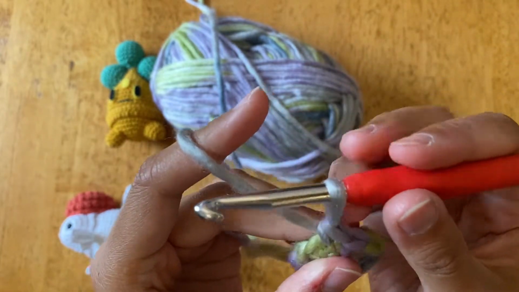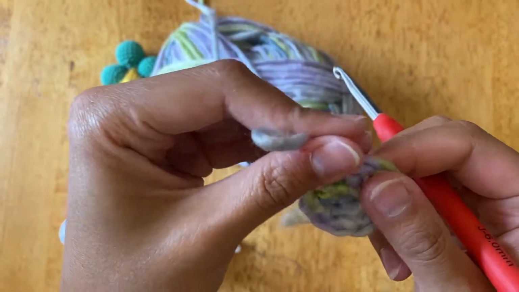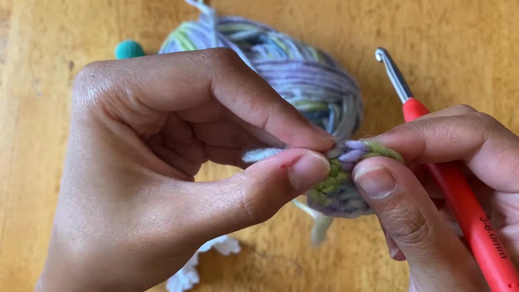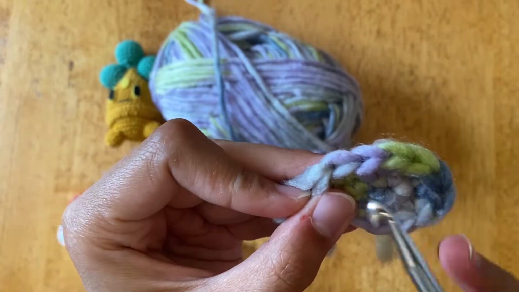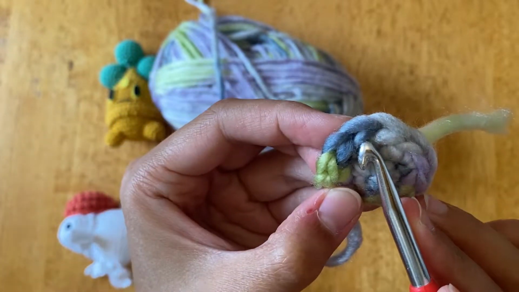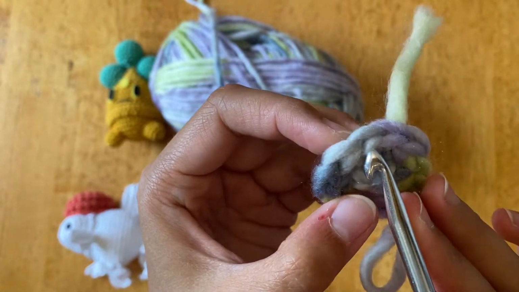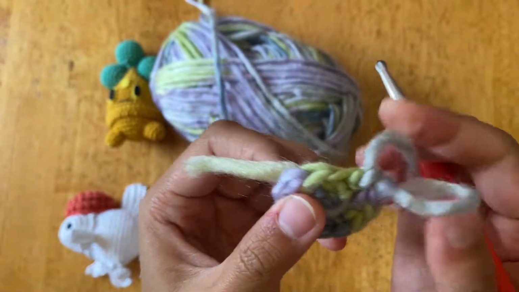So now, if I count the stitches in this round, I should only have 11 because I have decreased it. So let's see. I have 1, 2, 3, 4, 5, 6, 7, 8, 9, 10, and 11. So I did this correctly.